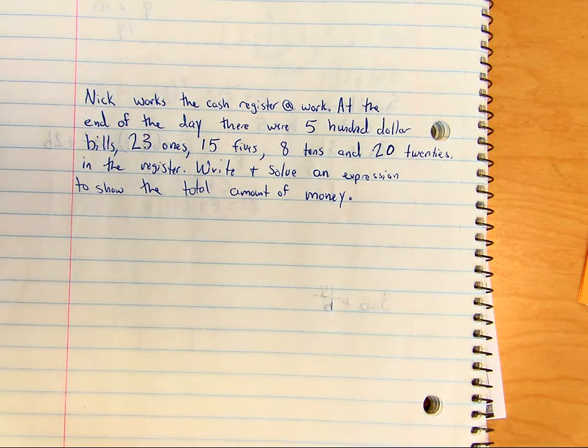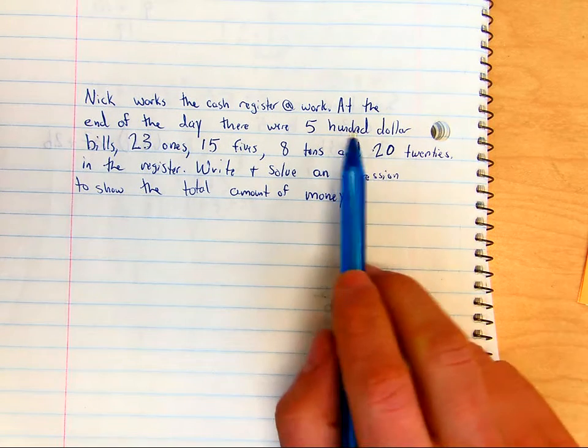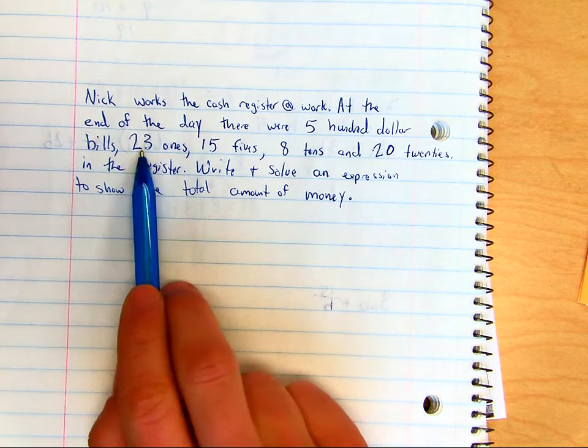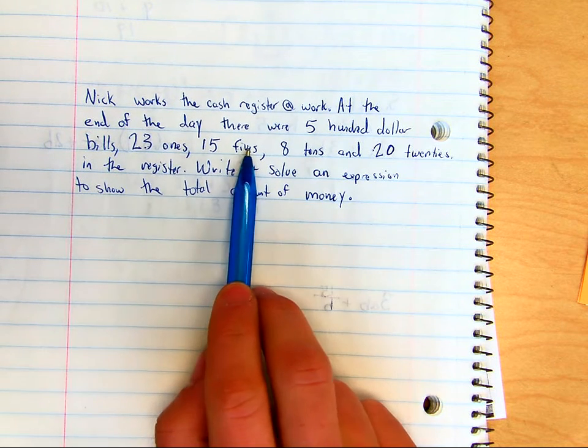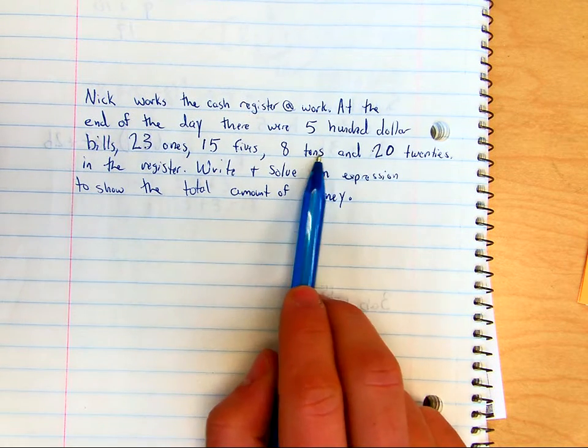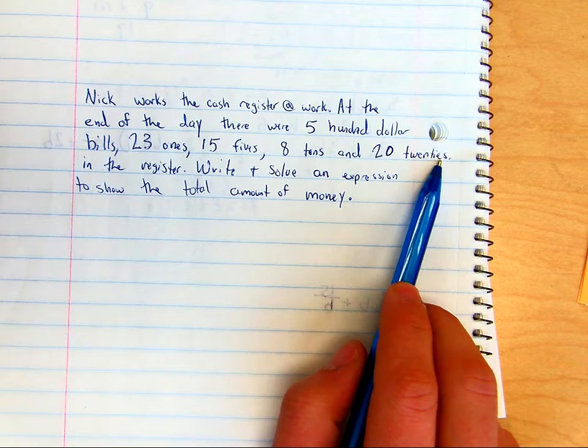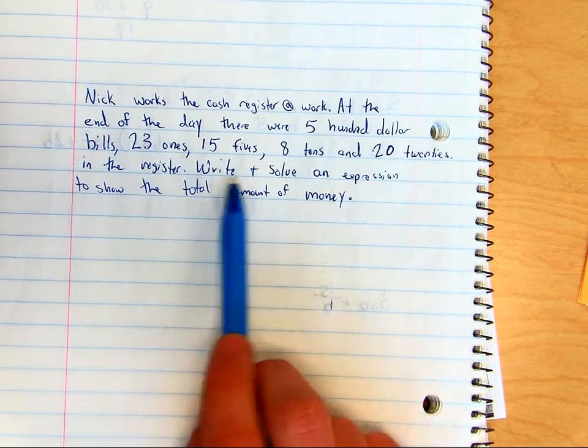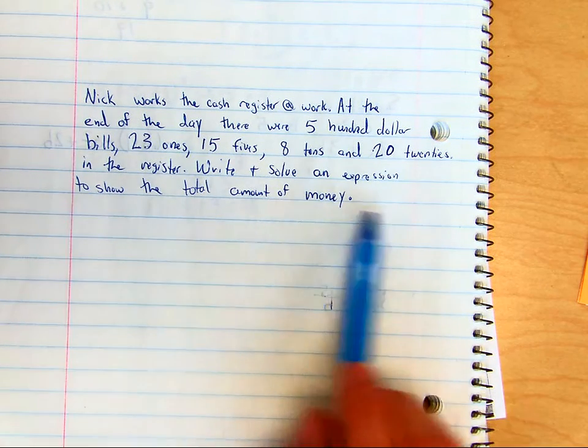All right, so the problem says Nick works the cash register at work. At the end of the day, there were 5 $100 bills, 23 ones, 15 fives, 8 tens, and 20 20s in the cash register. Write and solve an expression to show the total amount of money.